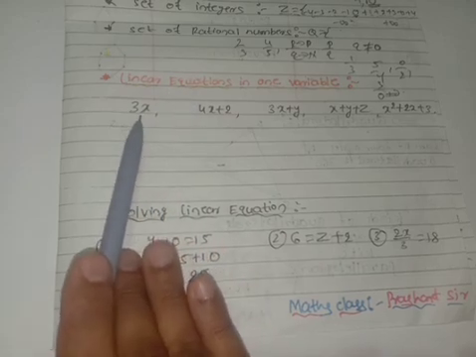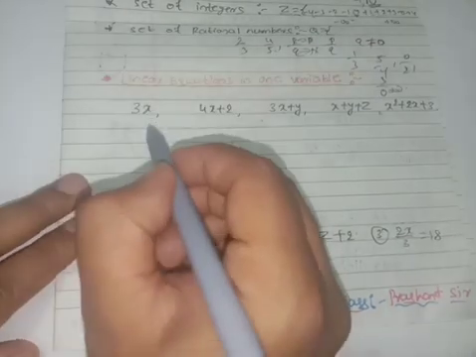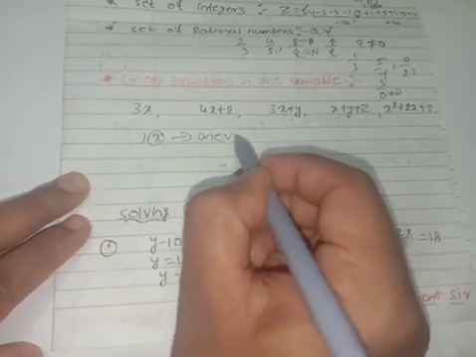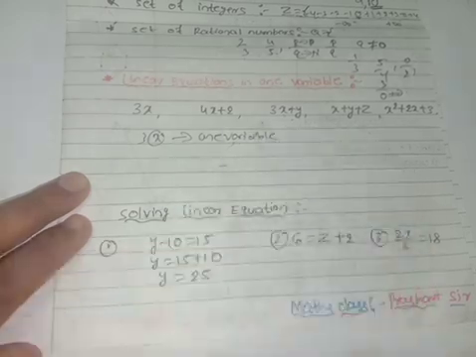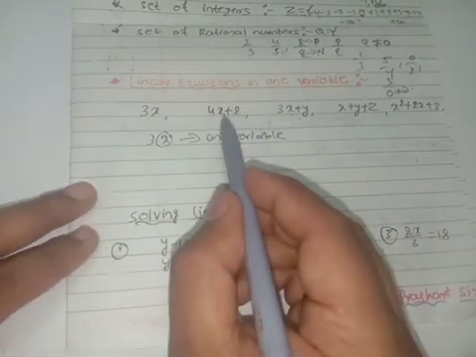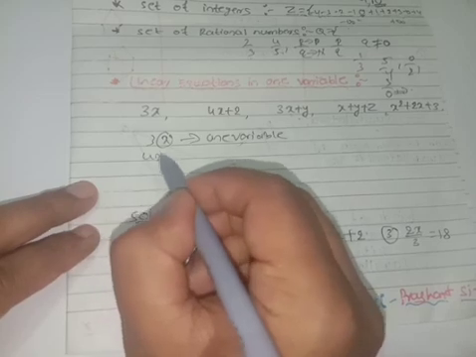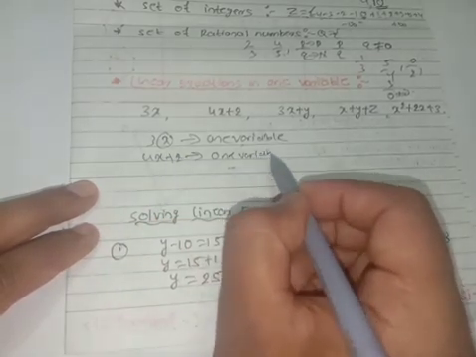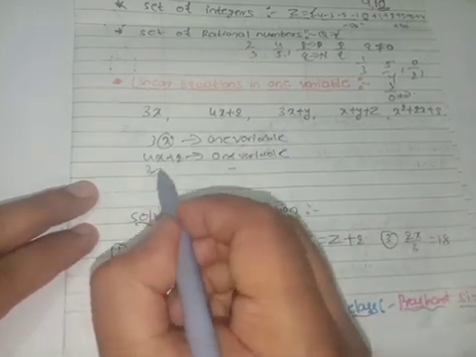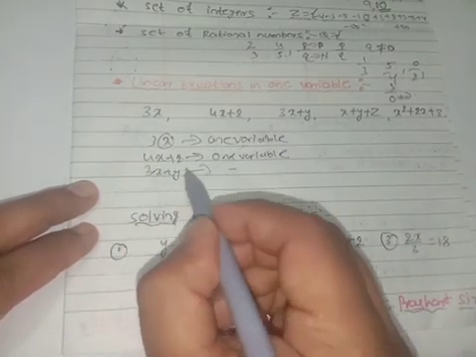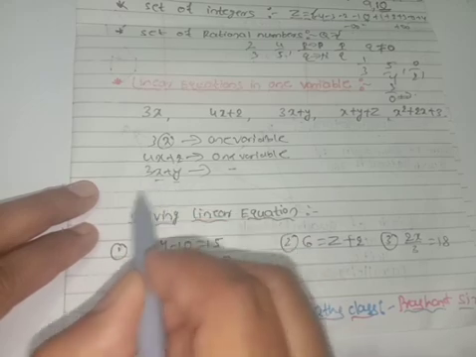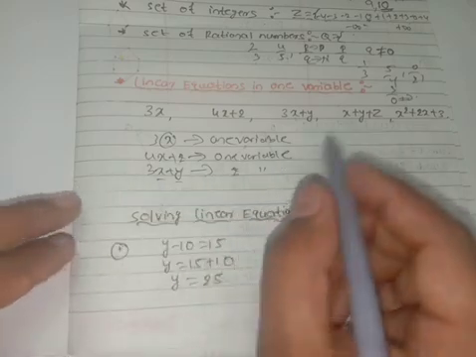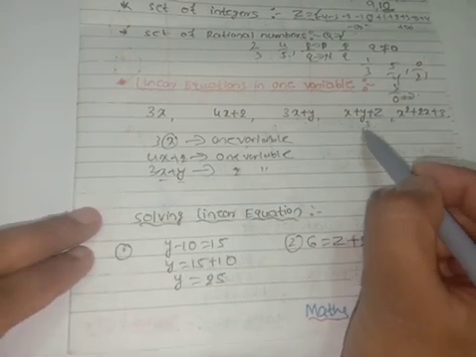In 3x, only one variable is there. And what about 4x plus 2? 4x plus 2 also has only one variable. And what about 3x plus y? Here there are two variables. And what about x plus y plus z? Here three variables are there.